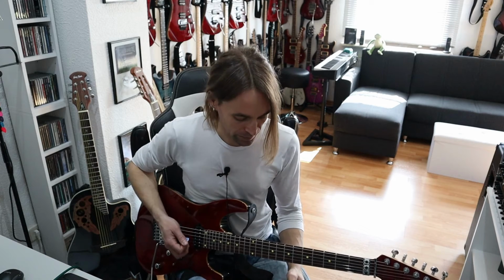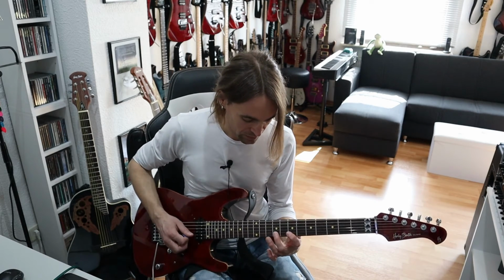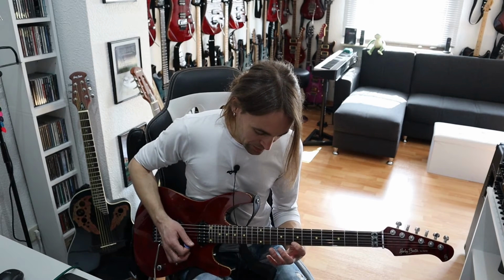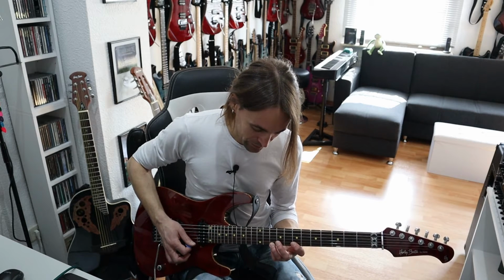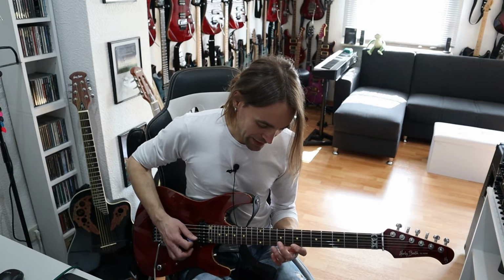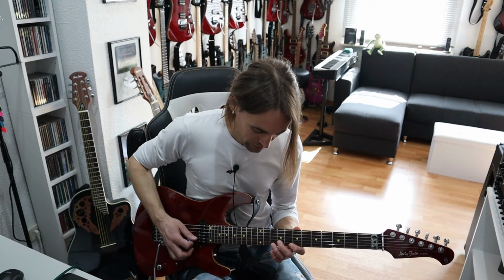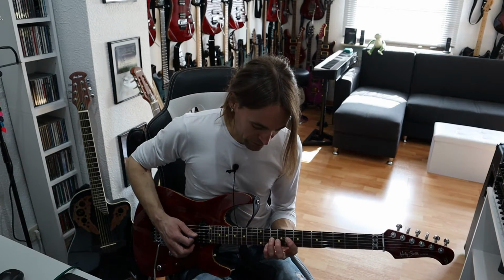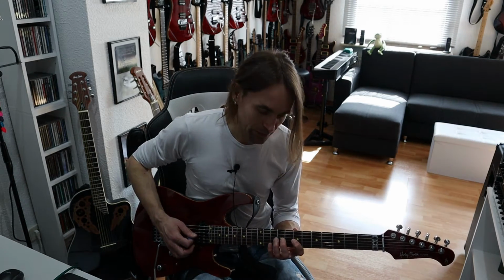If you use just this diminished shape. By the way, for those of you who are not familiar with it, it's the shape starting from the 10th fret on the E string, 7th on the E string, 8 on the B string, 9 on the B string, and then 10th on the G string and 7th on the G string.